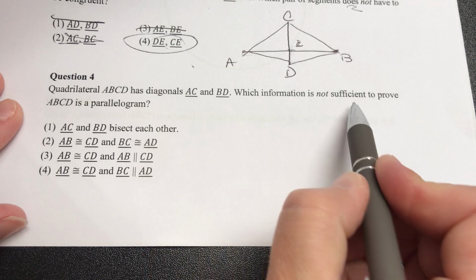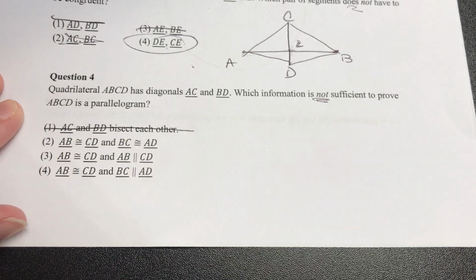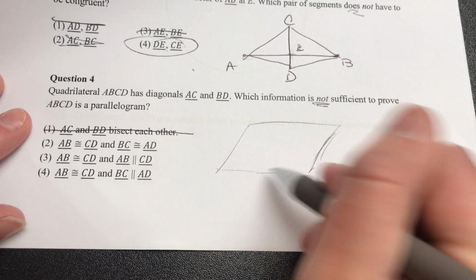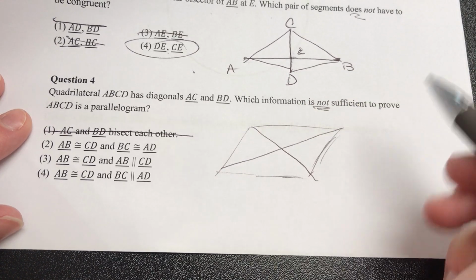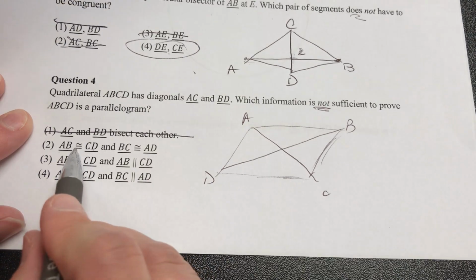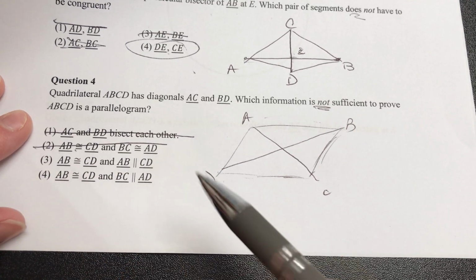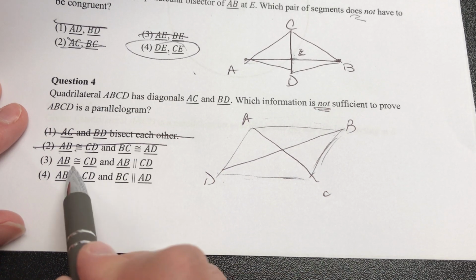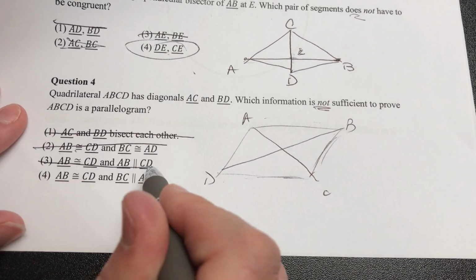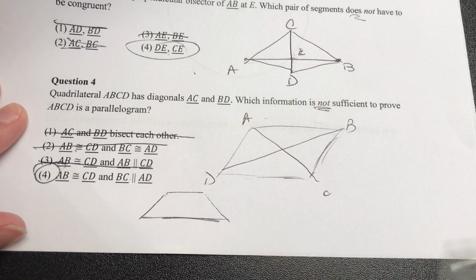Another quadrilateral with diagonals. Which one is not sufficient to prove it's a parallelogram? Diagonals bisect each other in a parallelogram, so that definitely is sufficient. So if I draw my parallelogram out, okay, this is what I should see. AB is congruent to CD, and BC is congruent to AD. That would force it to happen. This is that same and different thing I talked about in class. I have different symbols, but the same sides. So that would prove it. Here I have different symbols and different sides. That would not prove it. That would create that trapezoid.